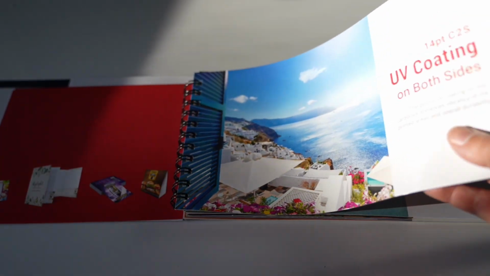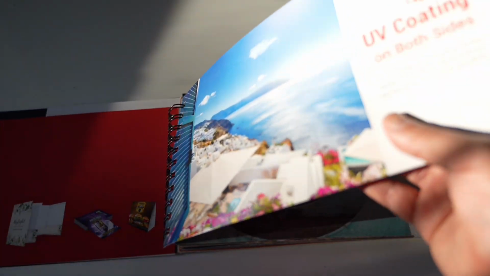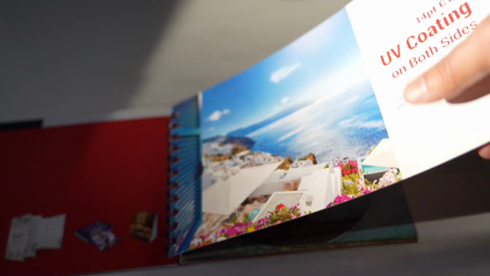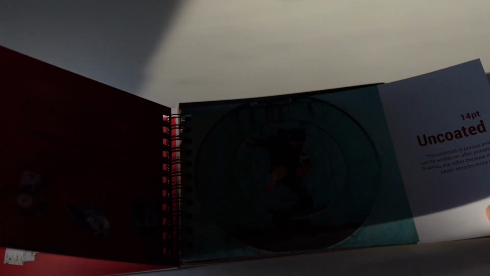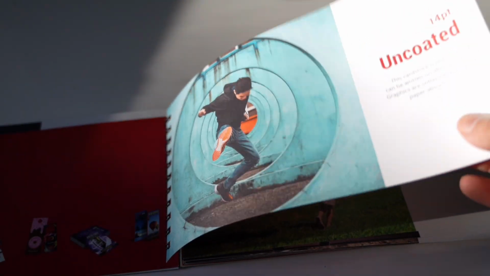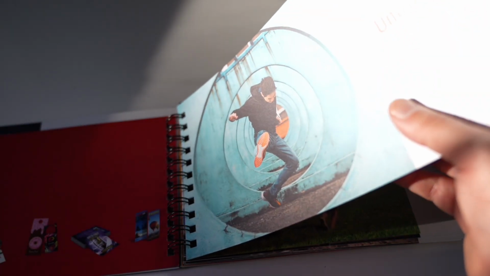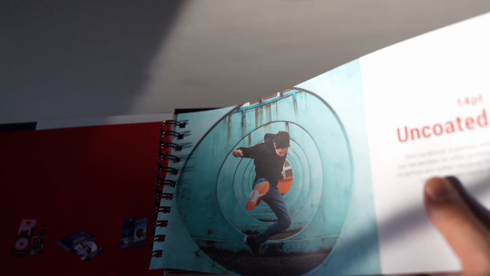Now you got the UV gloss, right? You can see that there is a shine with this. With the UV gloss, it's basically a coating over it. This right here is a 14 point. Now you got the uncoated version as well. This is more dry and you can feel that it has some type of texture to it. It's somewhat, but not exactly.